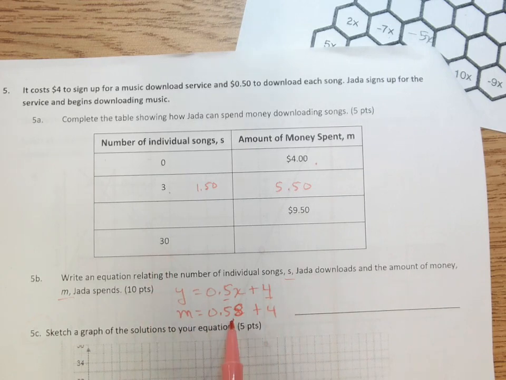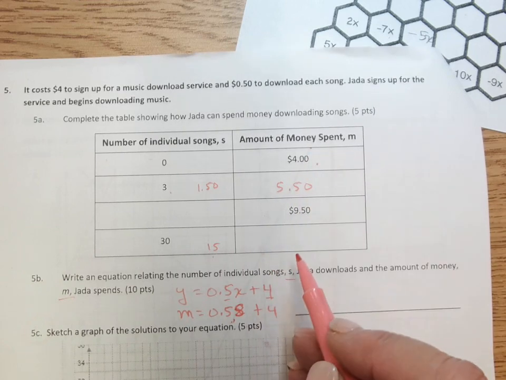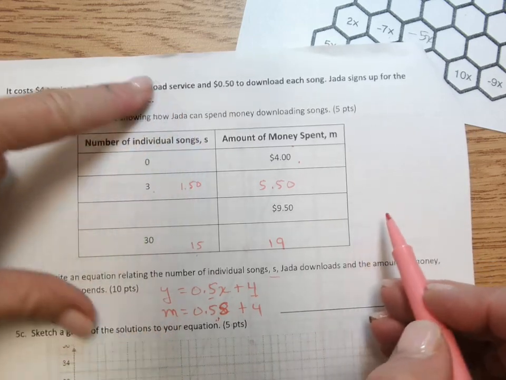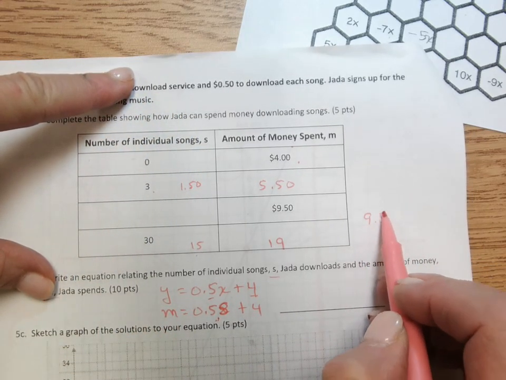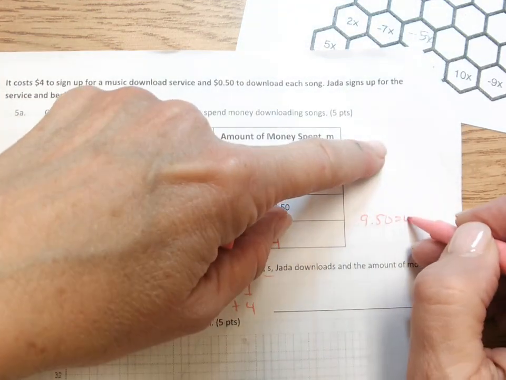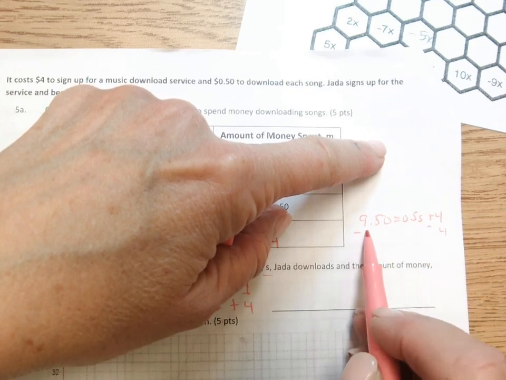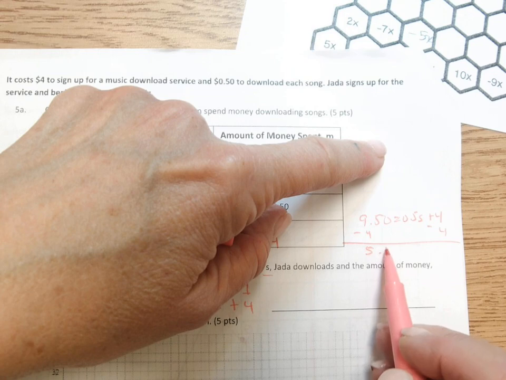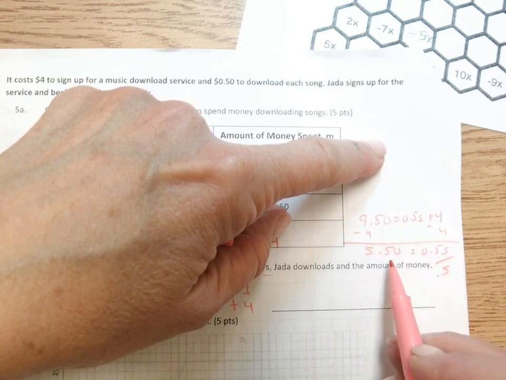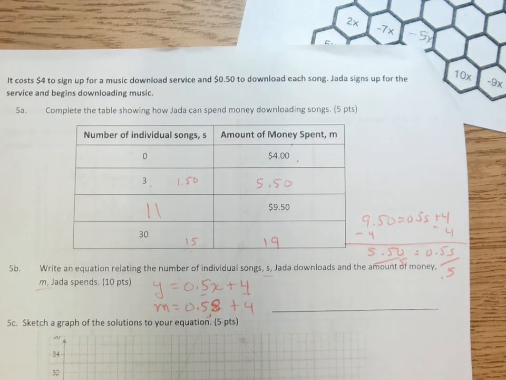Here, it's going to be 30 times 15 cents, which is $15, plus the $4, which is going to give me $19. Now this one's backwards, so I have to figure out how many songs I got. So I'm going to say $9.50, that's how much money I spent, is equal to 0.5s plus $4. Subtract $4 from each side, leaves me with 5.50 equals 0.5s. Divide both sides by 5/10, and that means she can get 11 songs at that place.